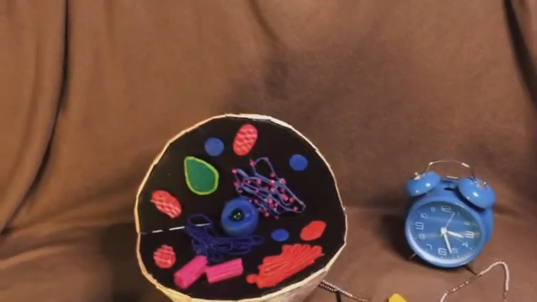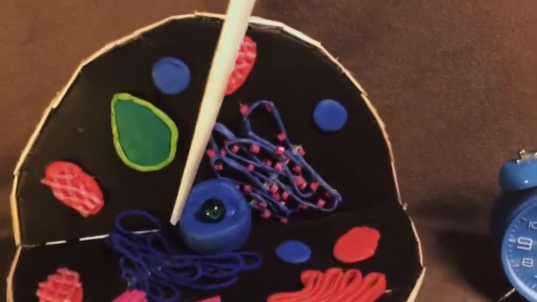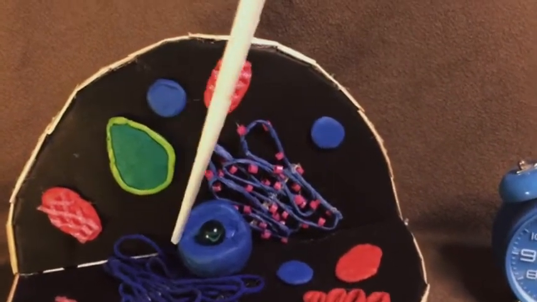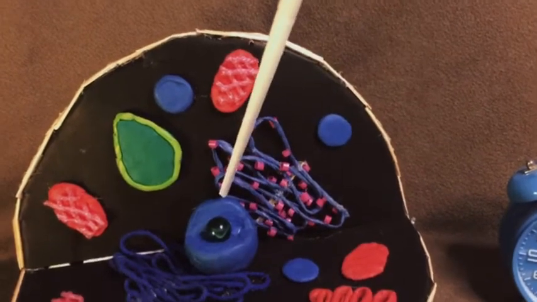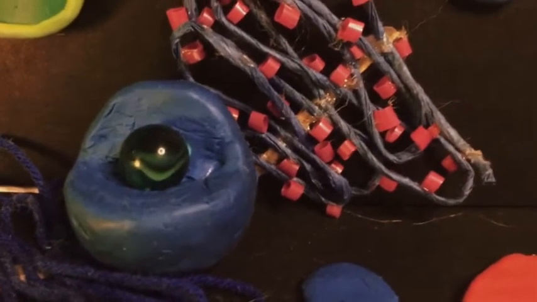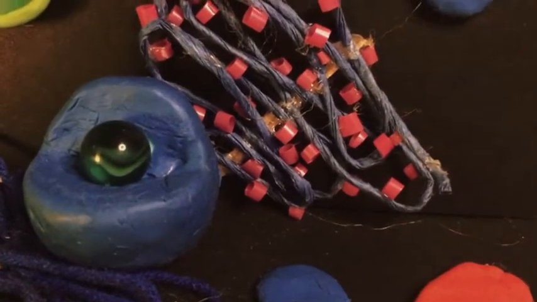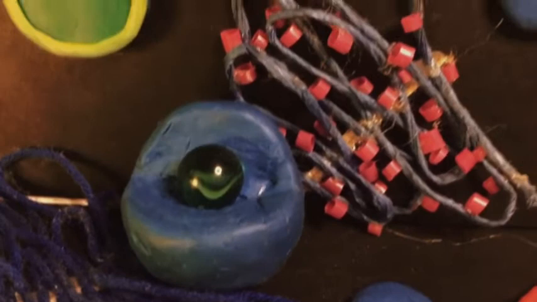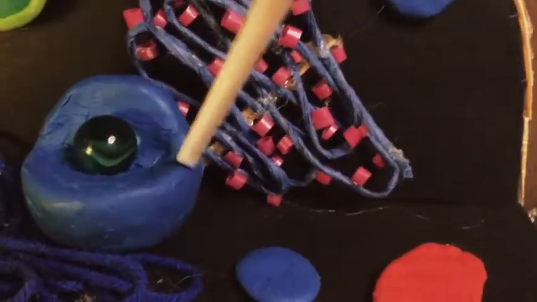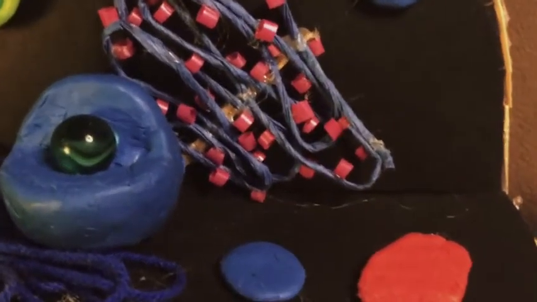Next, let's talk about the nuclear membrane. This is the nucleus. The nuclear membrane is the outermost layer of the nucleus. The nuclear membrane is a double membrane structure that surrounds the nucleus. It is also referred to as the nuclear envelope. So that is what you can see. So this whole thing here is the nucleus, and the pollen in the center is the nucleolus.